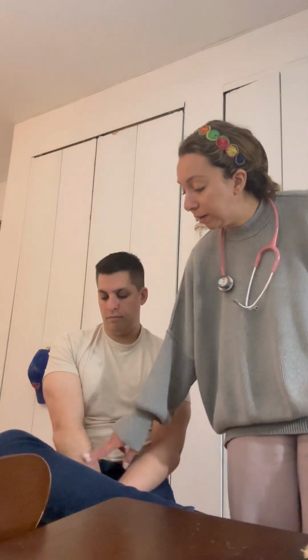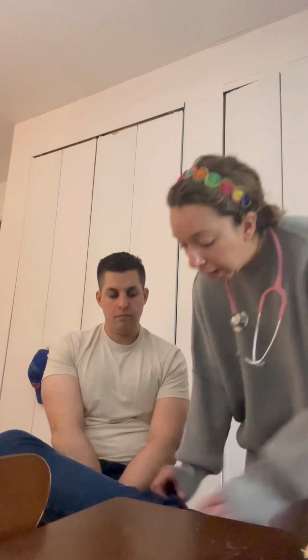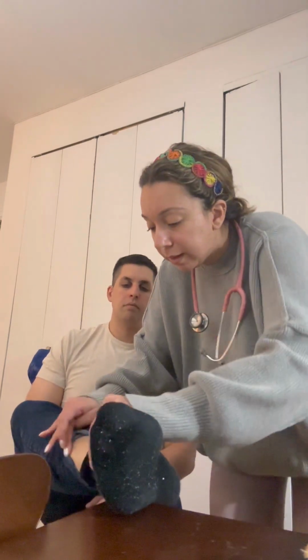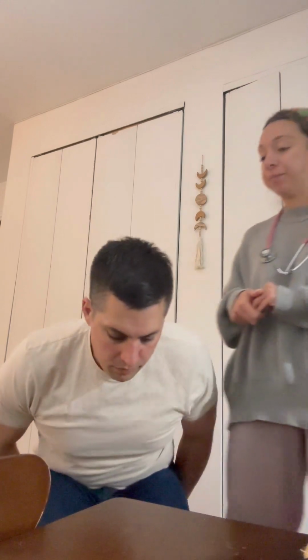Great. So now we're going to do the skin. Turgor is good. No indentation, no edema noted on the lower legs as well. Warm to touch. Skin is intact, no indentations, no issues there. So now we're going to move to the head.